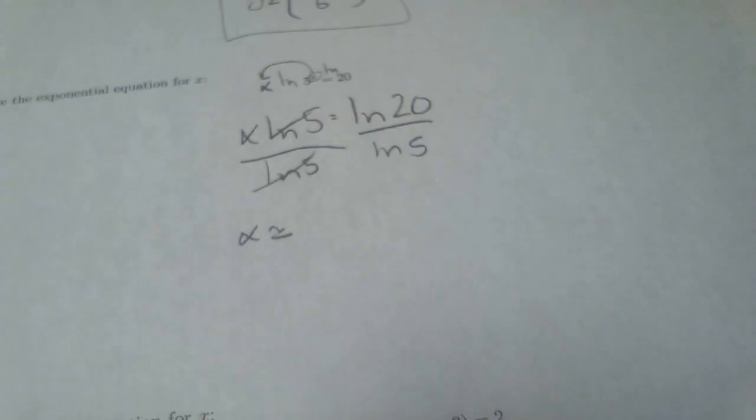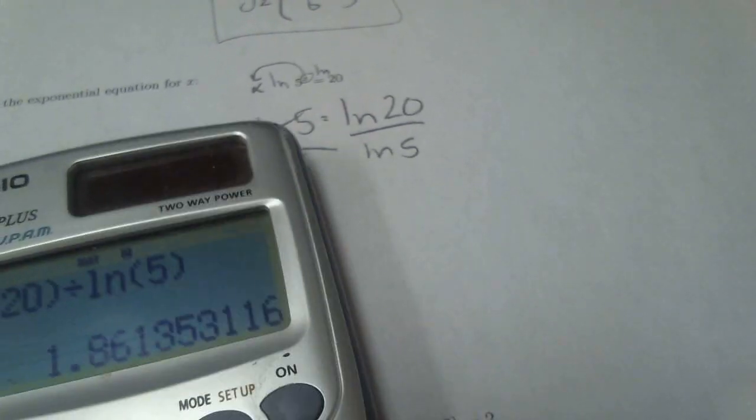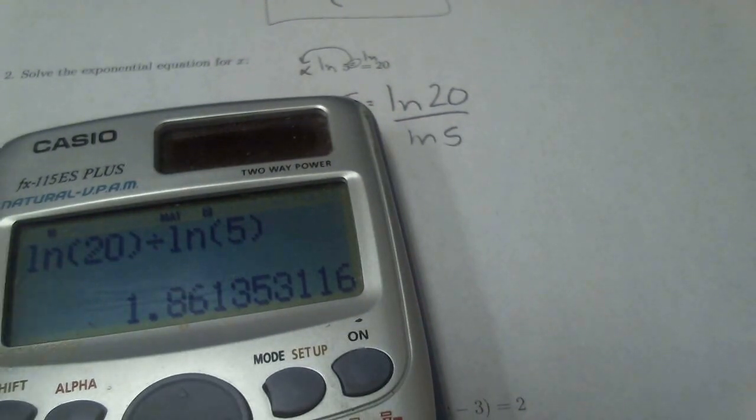So you end up with x is about, and on the quiz I should probably tell you how many places I want you to round to. I'm going to go ahead and go with 3. When we take the natural log of 20 divided by the natural log of 5, we end up with 1.861 or thereabouts.